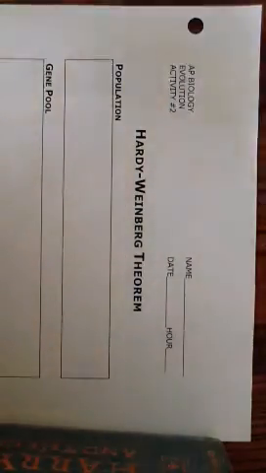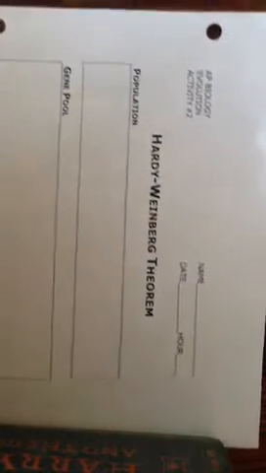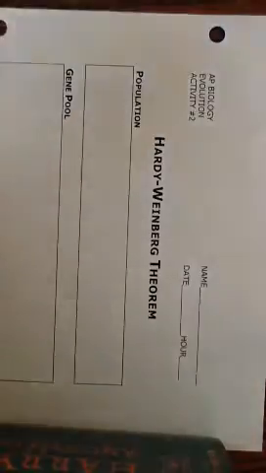So we're going to look at this idea that's called the Hardy-Weinberg theorem. Well, we'll look at this whole idea. Hardy-Weinberg is kind of the general term. It was described first by two men, one with the last name Hardy and one with the last name Weinberg. So that's kind of the deal. So first, we're going to get some background information.